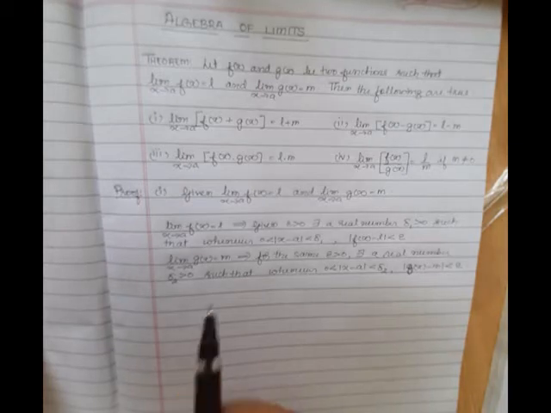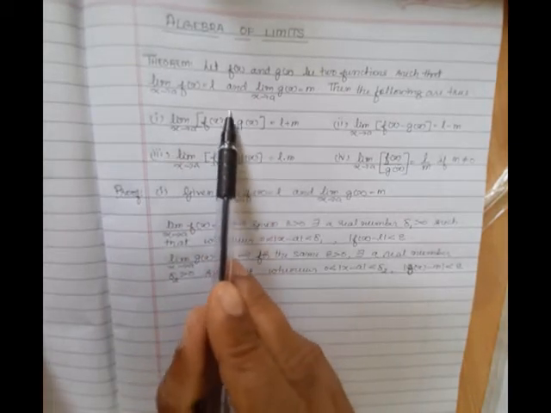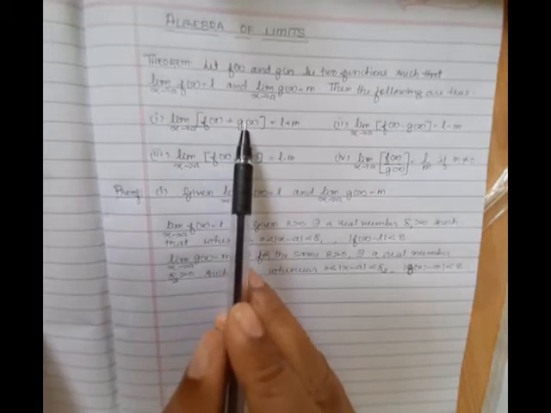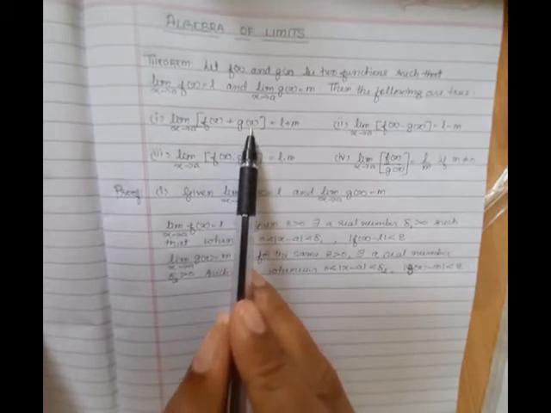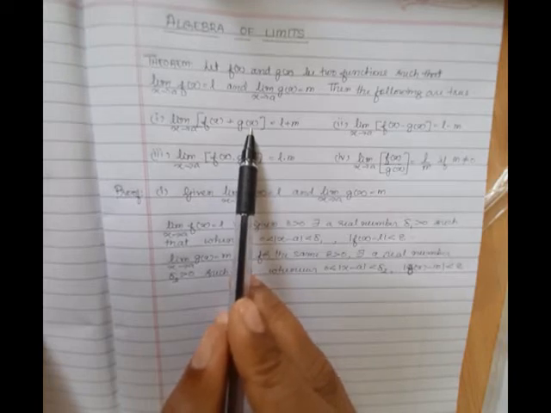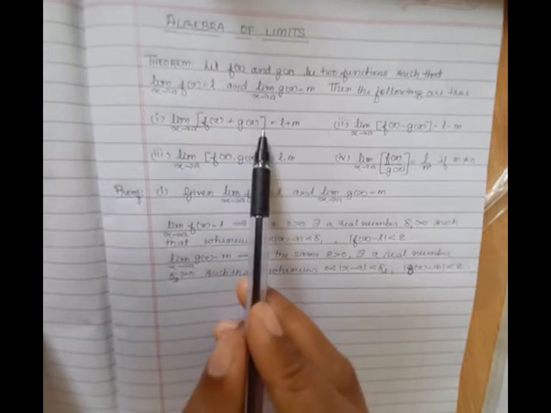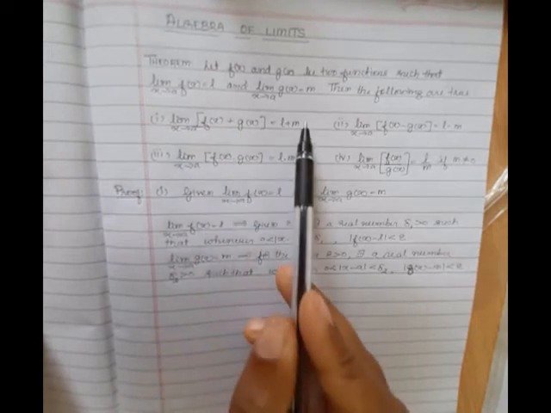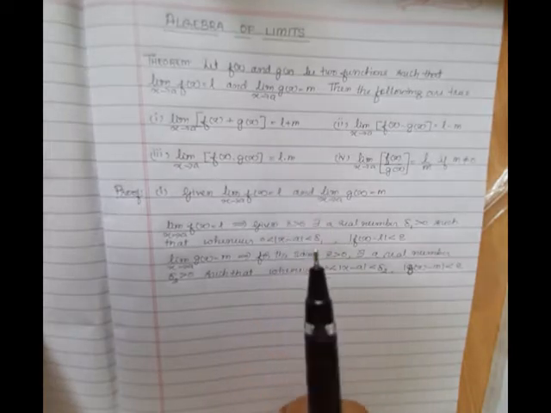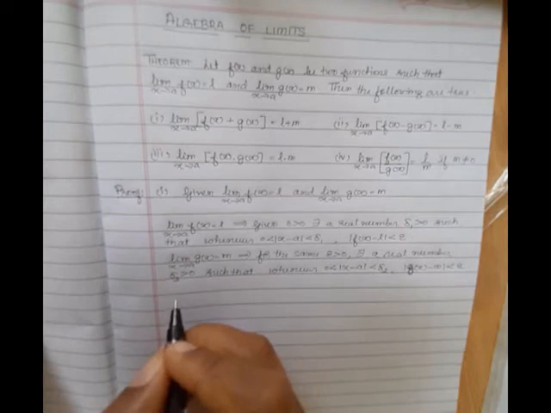I have to prove the first part. I have to prove by definition. So what I have to prove is, given any epsilon greater than 0, I have to find a delta such that whenever modulus of x minus a is less than delta, the distance between the function and the limit should be less than epsilon. I'm already given an epsilon greater than 0.